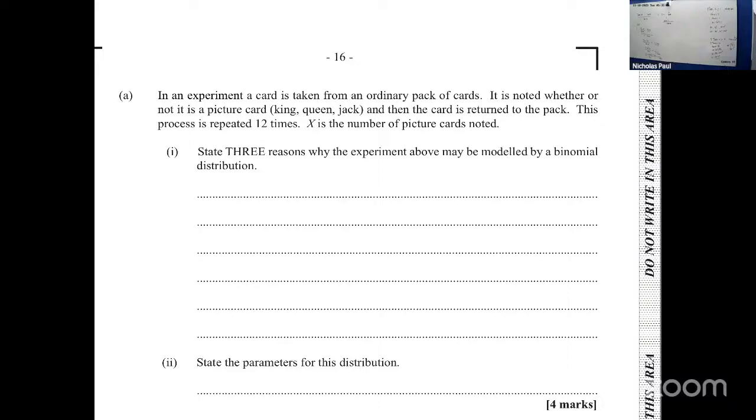Part 3 is, state 3 reasons why the experiment above may be modeled by a binomial. So if you look back, I gave you some conditions.